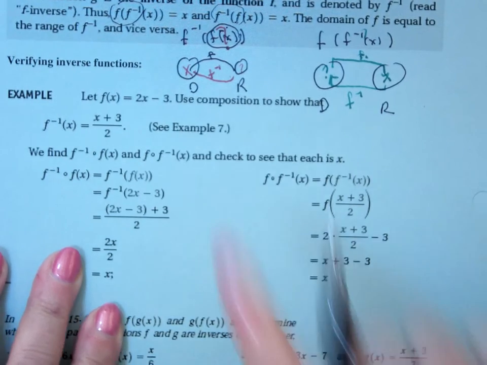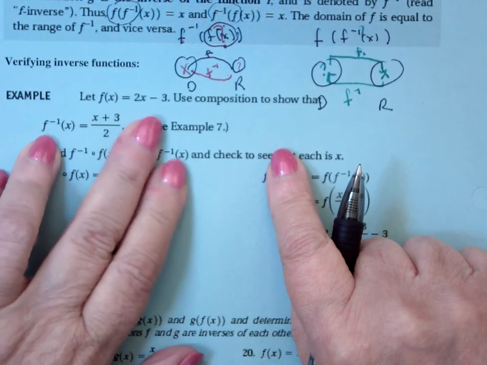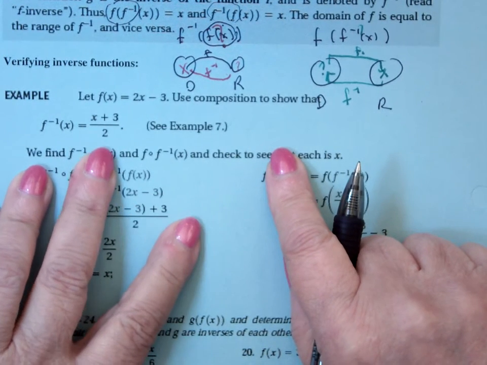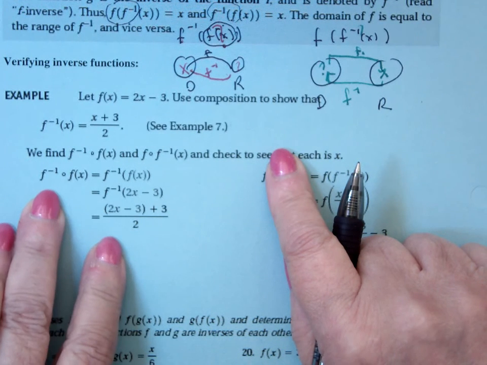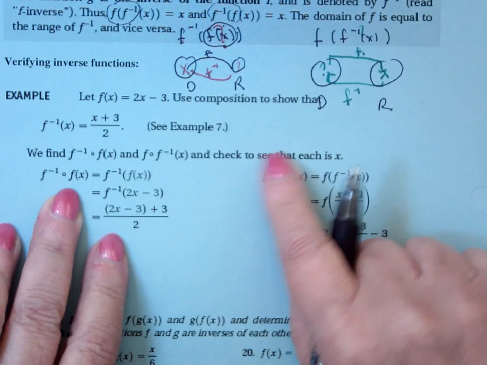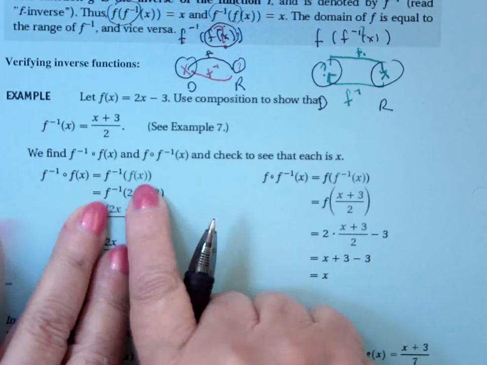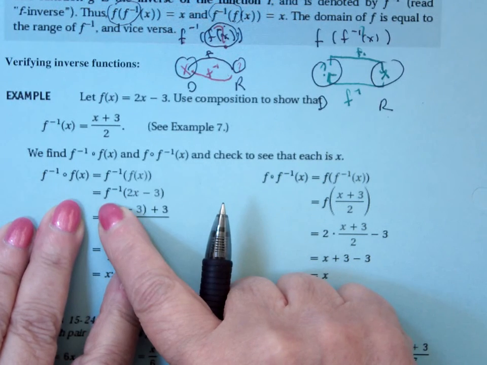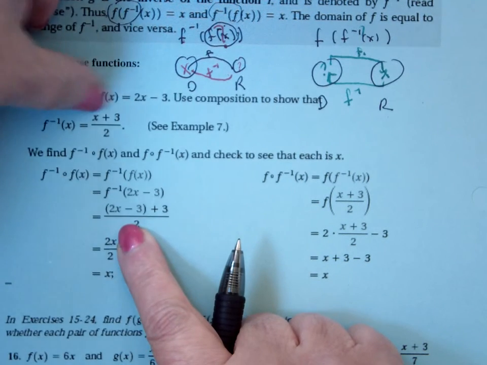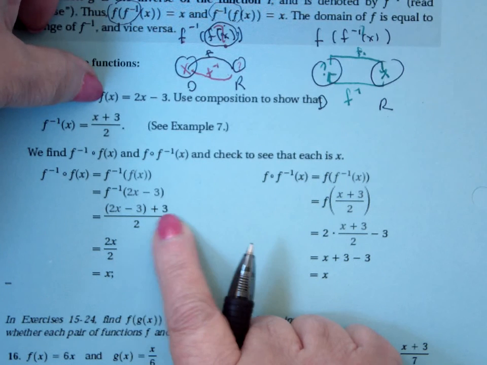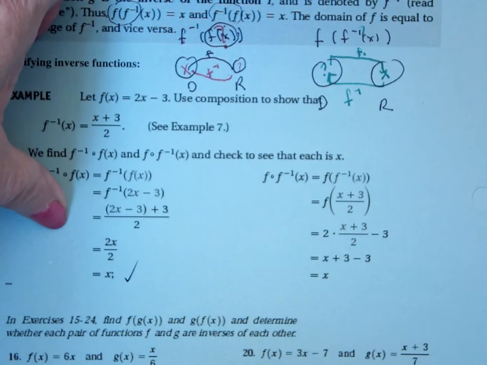So we say, suppose f of x is equal to 2x minus 3, and then f inverse is (x plus 3) over 2. If I look at f inverse of f of x, that says wherever I have an x in the inverse function, I'm going to put f of x. So the inverse is x plus 3 over 2, so this is (f of x plus 3) over 2. So you're going to get 2x over 2, or x, so you ended up where you started out.